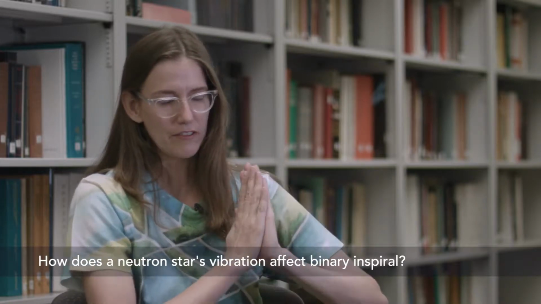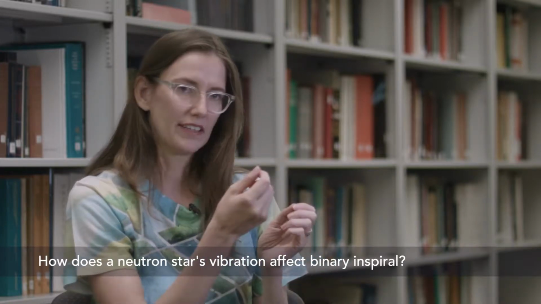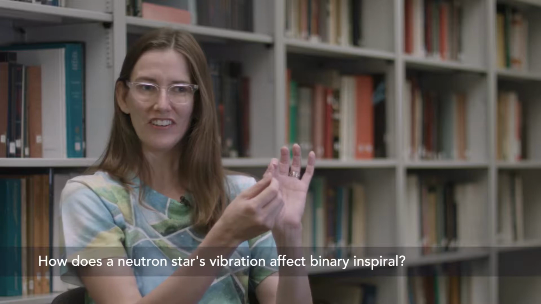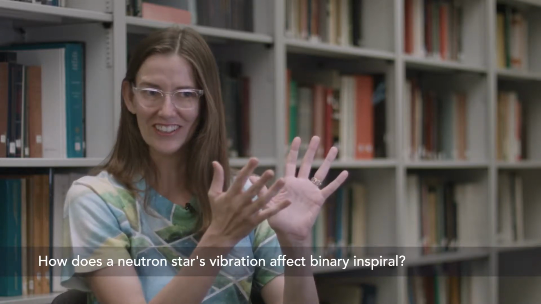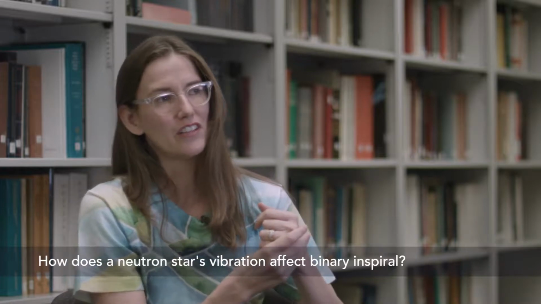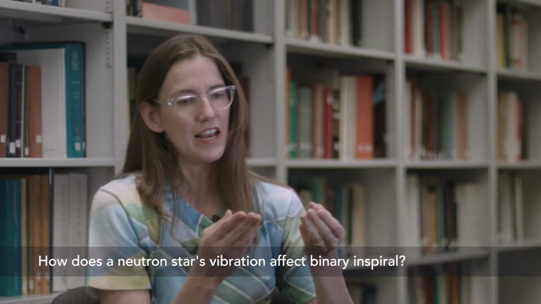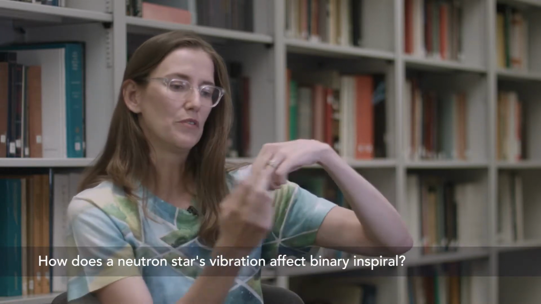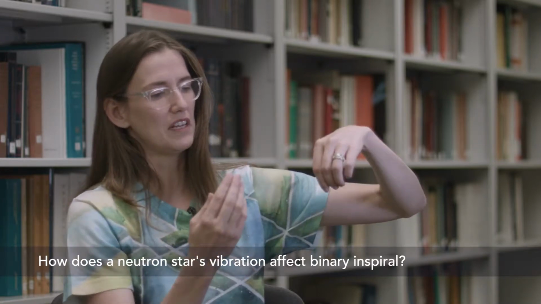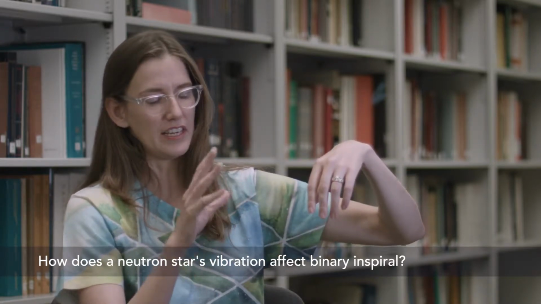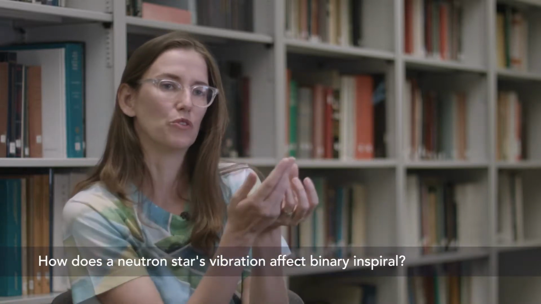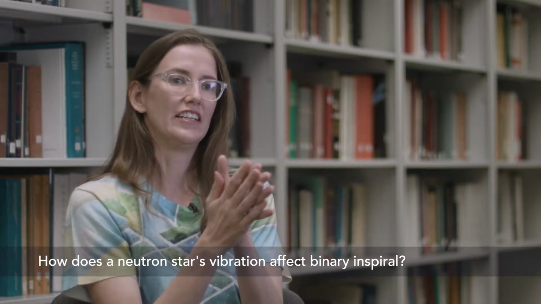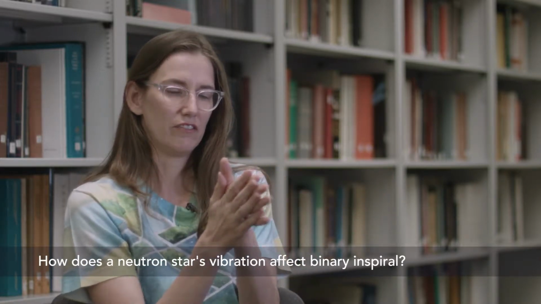But just like a wine glass has a particular resonant frequency, and you see an opera singer sing the right note and the wine glass can shatter, one of the research projects that I worked on was understanding how the energy of the orbiting system, when the frequency of the orbits matches up with the natural frequency of an individual star, can transfer energy into the star's vibration.